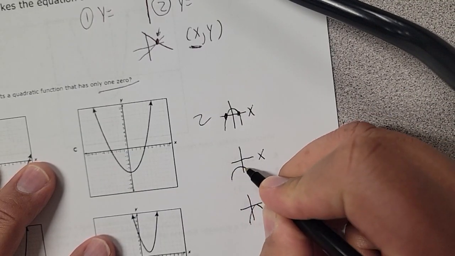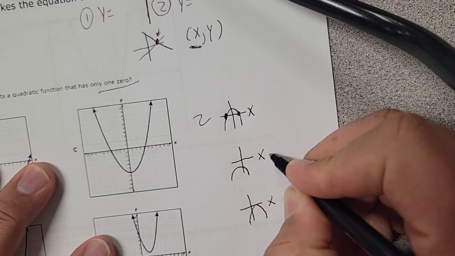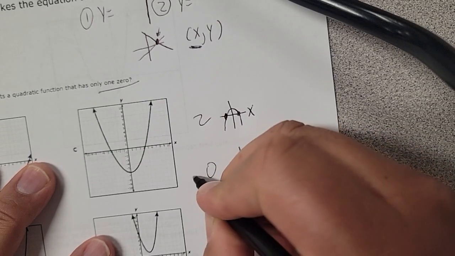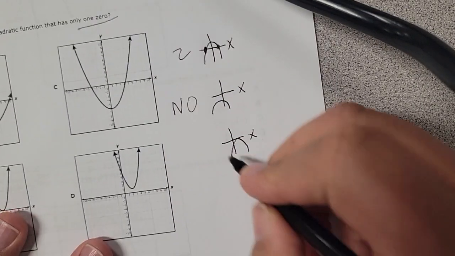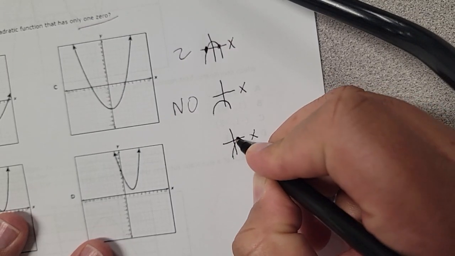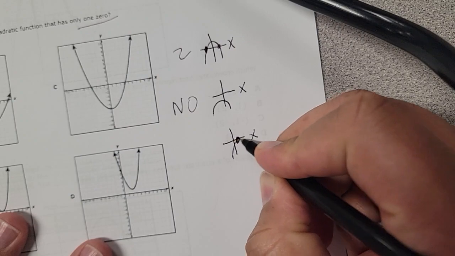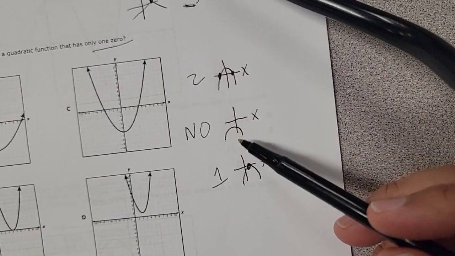This graph, even though it has the loop and it's crossing the y-axis, it does not touch the x one. So this has no zeros. I'm going to put no zeros or 0 zeros. And then right here, you'll notice how the graph goes. It touches the x only once. It doesn't really cross it, but then it goes back down. This is an example of only having 1 zero. So which one of these graphs only has 1 zero according to these notes?